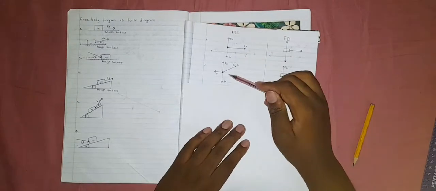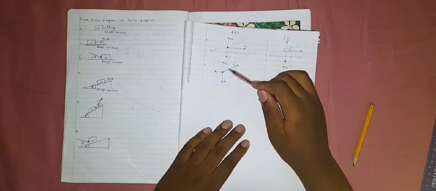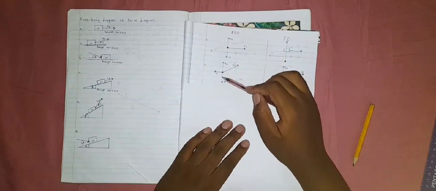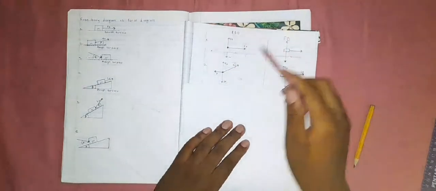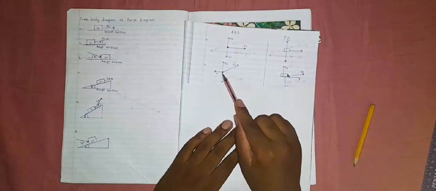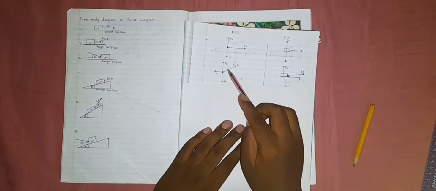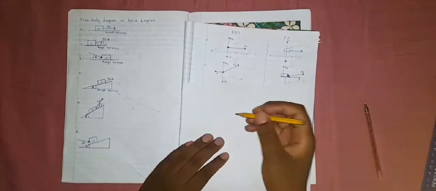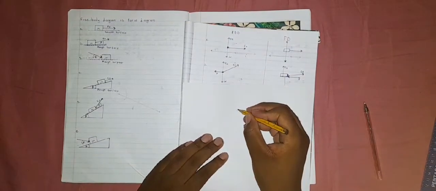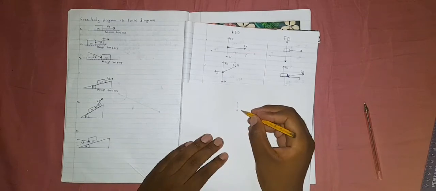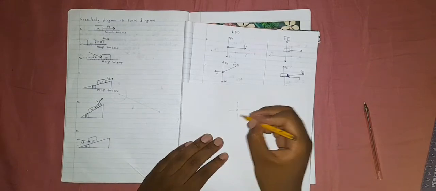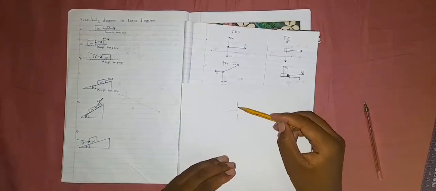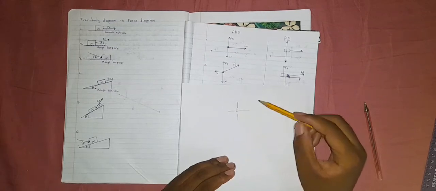And remember that the arrows always point away from the dot. And these arrows must be in contact with the dot here. Don't draw a free body diagram like this here. If you do this, you will get a 0 out of 5. The forces must be in contact with this dot here.